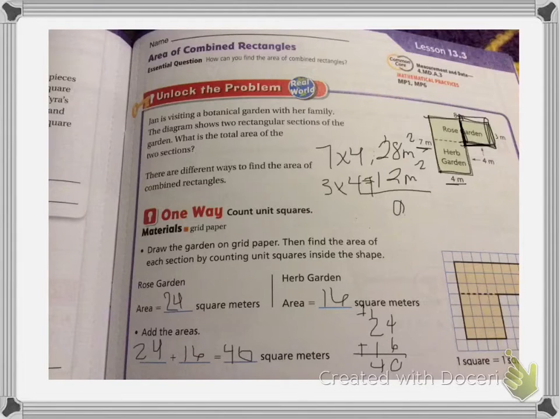And 2 plus 1 is 4. So I would still end up with the same answer. So when you don't have that already divided up part and you have to decide where you're going to divide up the two shapes, you'll find the same answer either way as long as you make sure you're using the right dimensions. Like for this one here, not choosing the 8, knowing that the 8 goes all the way across there.